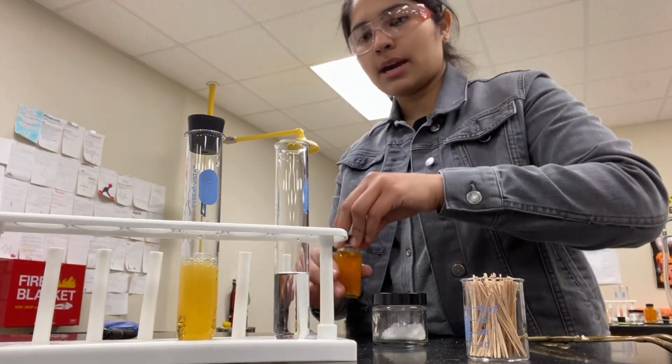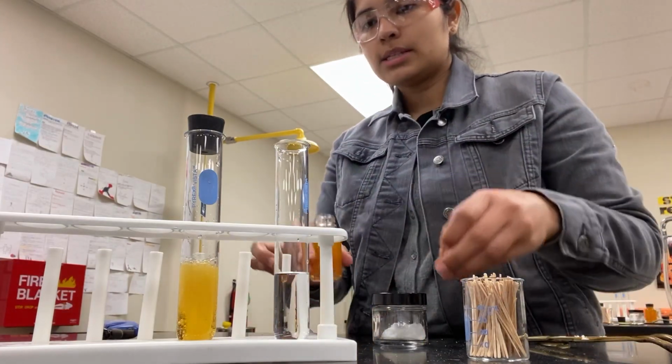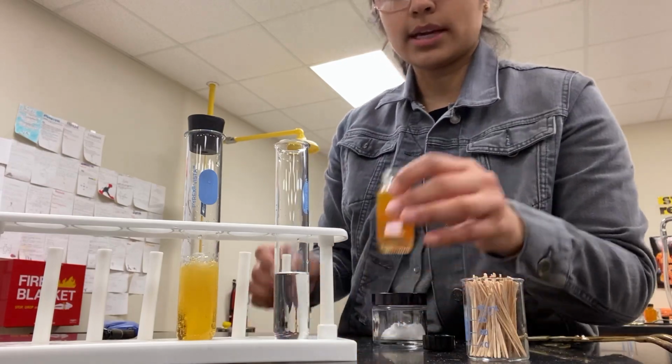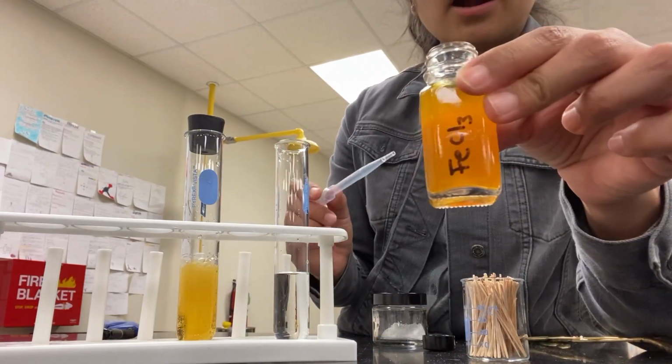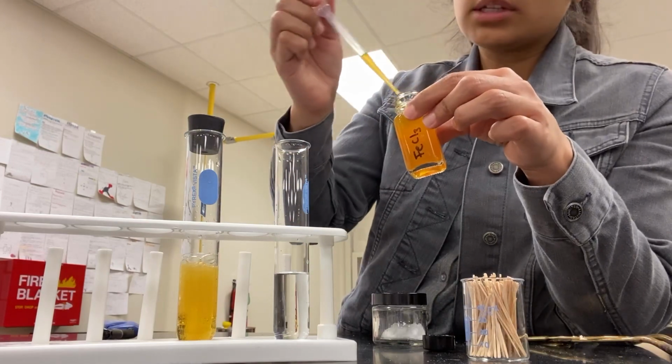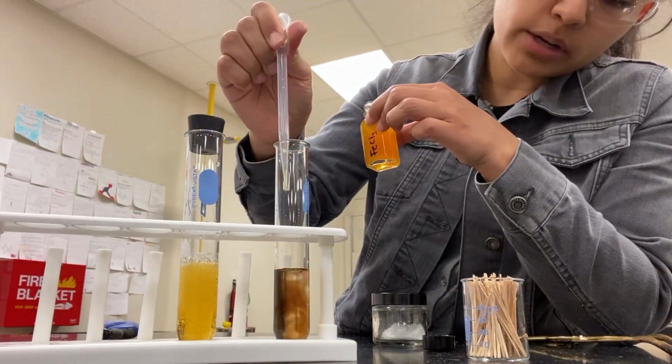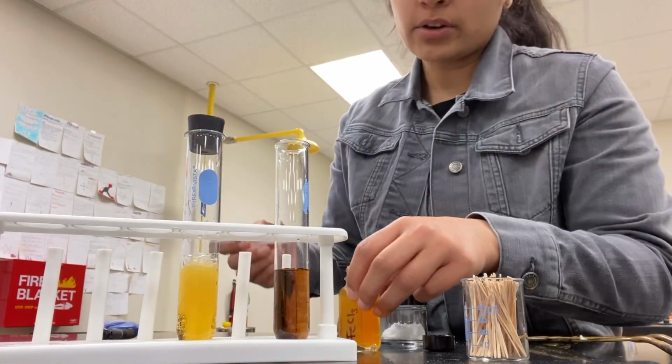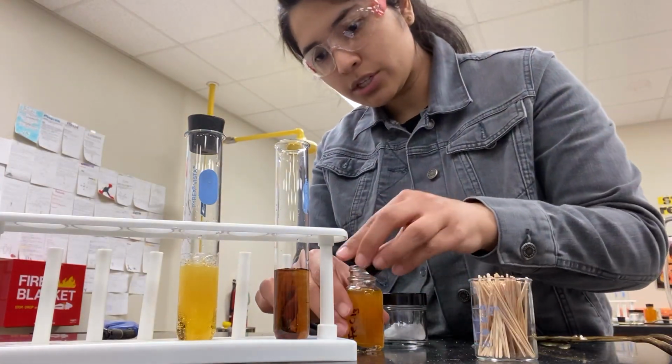In the meantime, I'm going to start the second reaction, which is iron(III) chloride. I'm going to take some of it, just pour it here. Again, we know that there's a reaction because we saw a change in color.